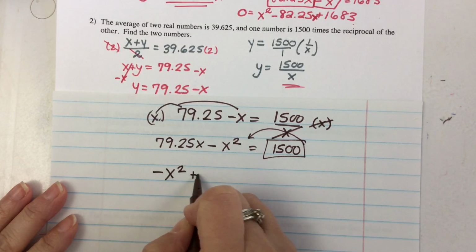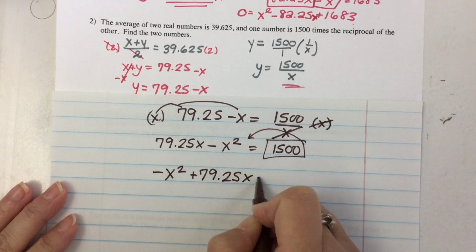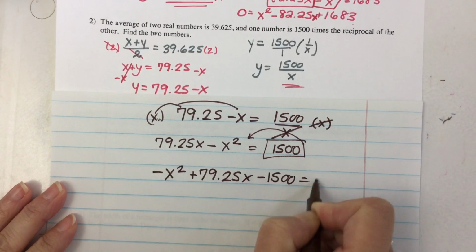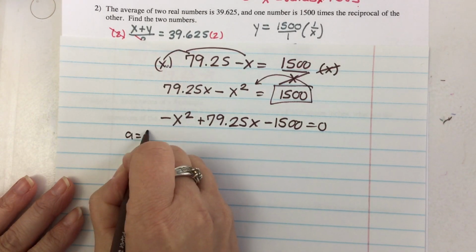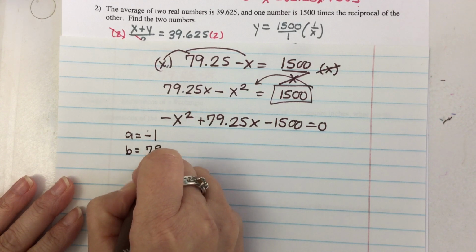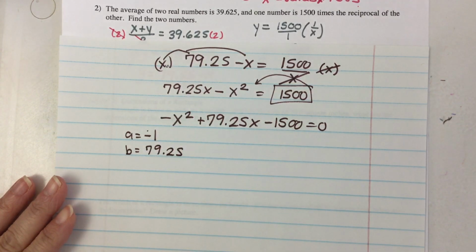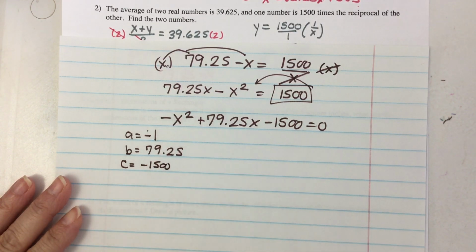So negative x squared plus 79.25x. To move the 1500, I have to minus 1500. It equals 0. To find my two answers, A, the value in front of x squared is a negative 1. B, the value in front of x is 79.25. C, the value at the end is negative 1500.